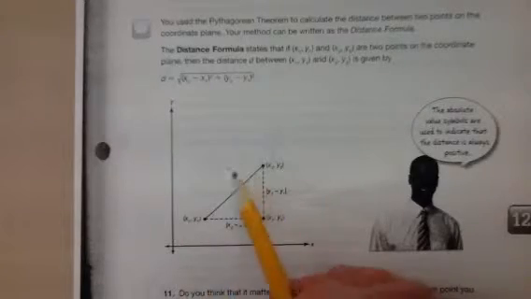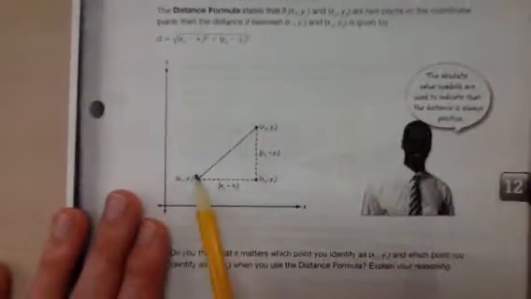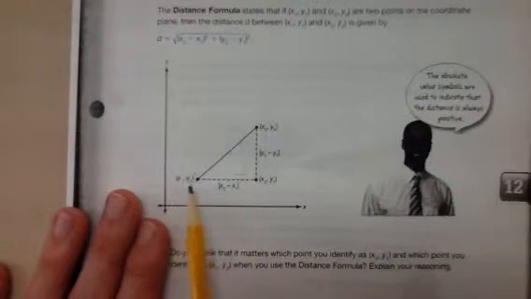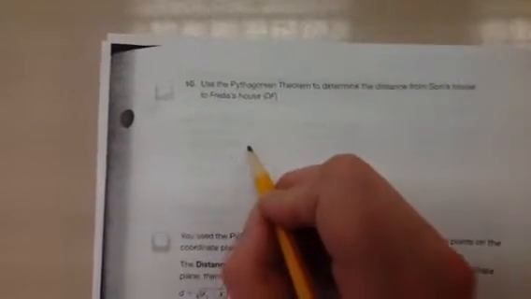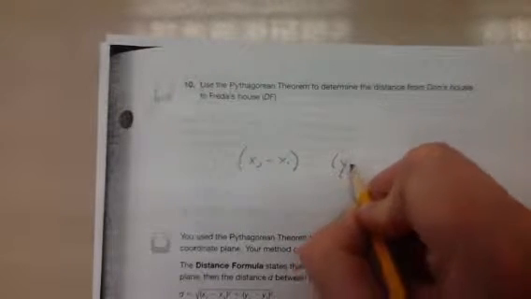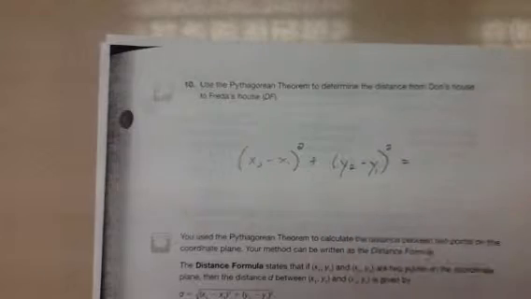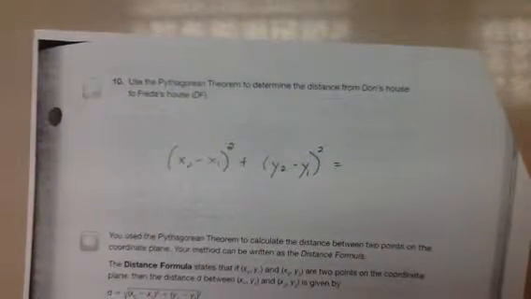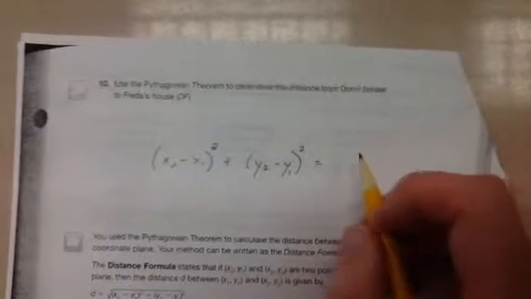Now use the Pythagorean theorem to determine the distance from Don's house to Frida's house. So that's, again, you can see this kind of down here. That's from here to here, that distance. So remember, this leg is x sub 2 minus x sub 1. So we've got one leg of the triangle is this long. We've got another leg of the triangle as this long. And if we square this and add this, right? This should equal the distance from Don's house to Frida's house.